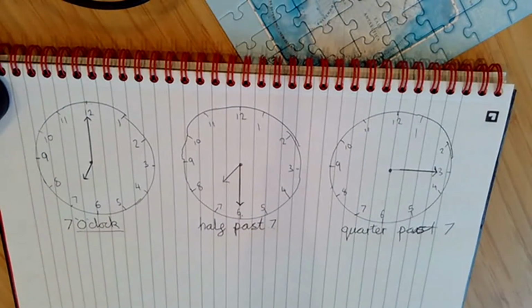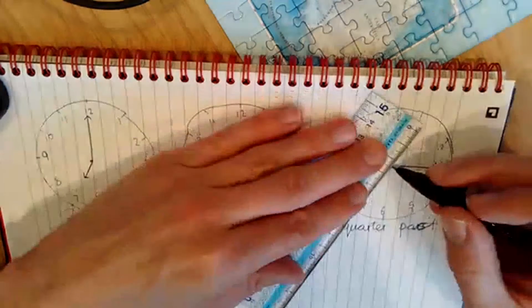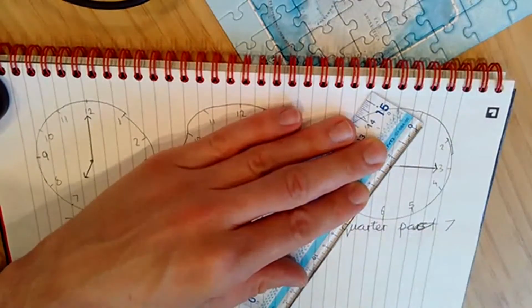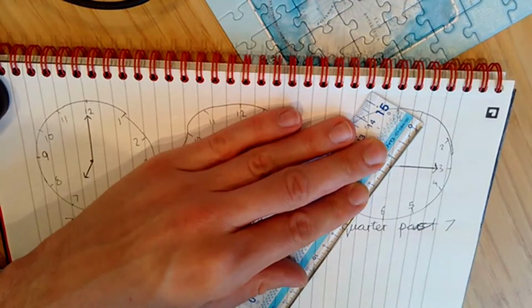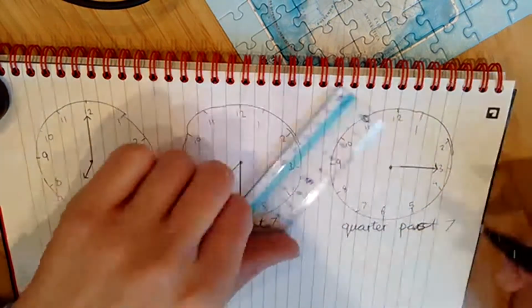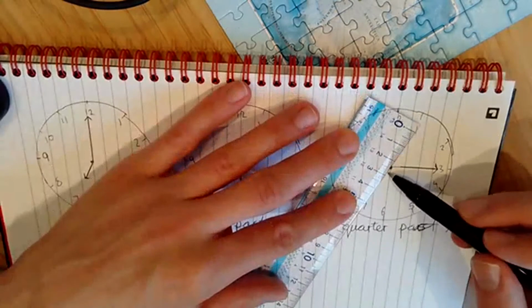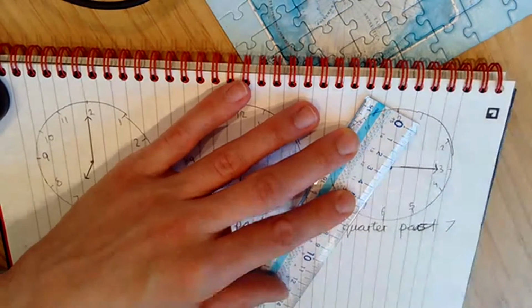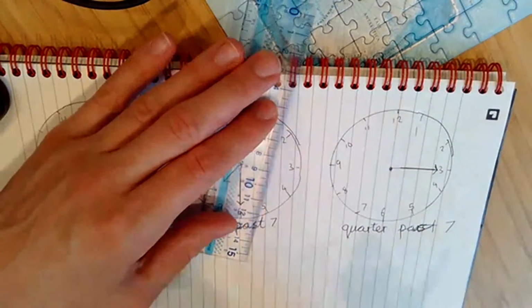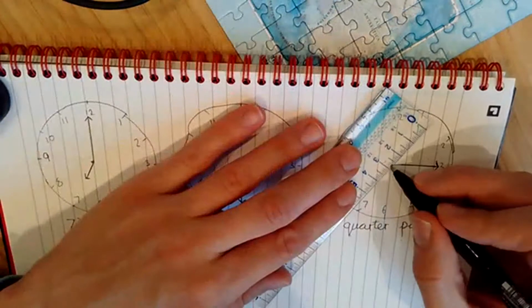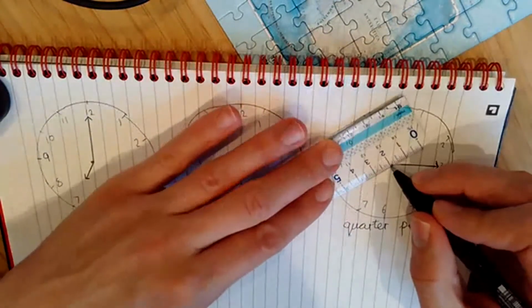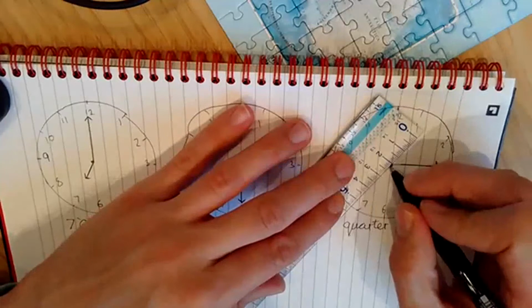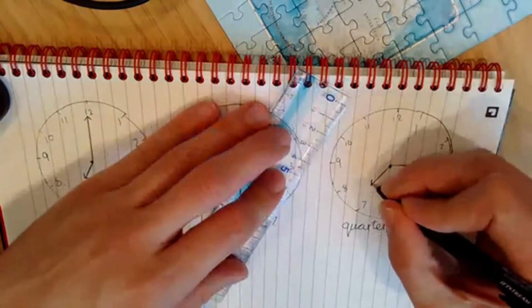Where's my hour hand going to go now? Is it going to point directly at the 7 because it's 7:15? Will it point directly at the 7? Have a think, tell me yes or no, and why. Well done if you said no. It won't point directly at the 7. The hour hand only points directly at an hour number when it is o'clock. But this is not o'clock. It's 7:15, not 7 o'clock. So I need to have the hour hand between the 7 and the 8, and it's a little bit closer to the 7. So it is 7:15.